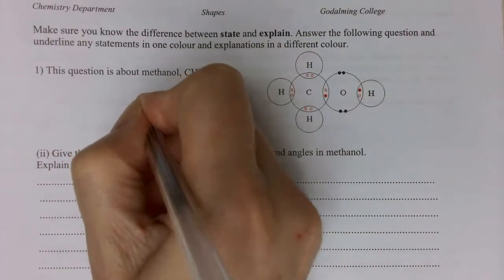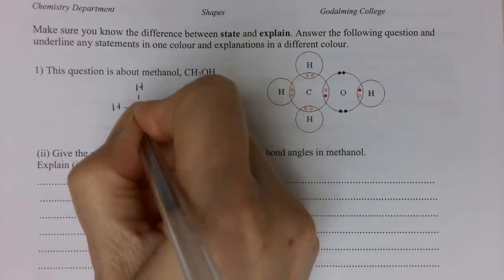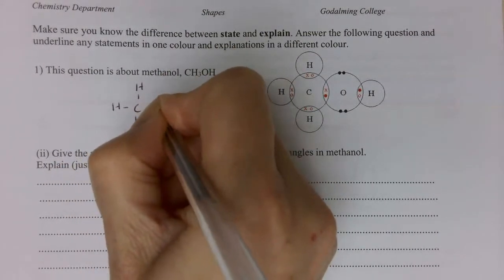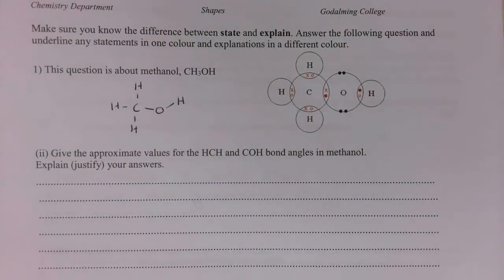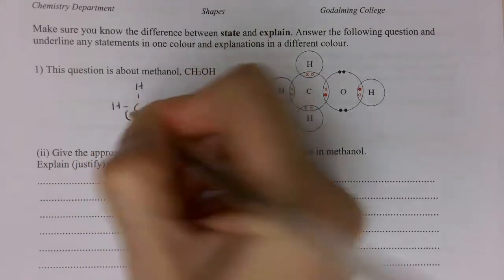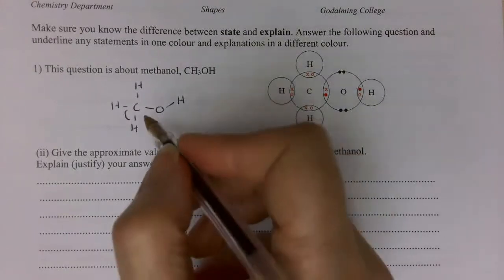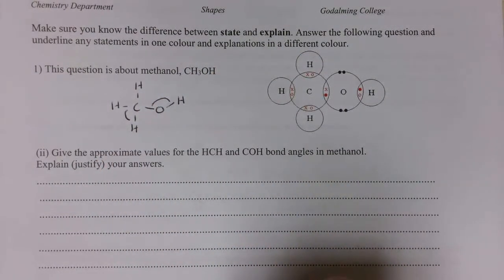So we've got our molecule, we have our oxygen and our hydrogen there. So this is our methanol. And we're asked for two bond angles. We're asked for the HCH bond angle, so we want this bond angle here, and the COH bond angle, so we want this bond angle here.